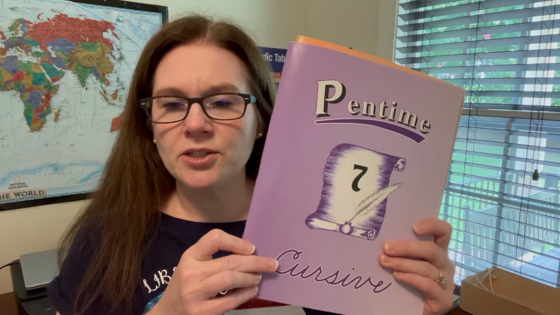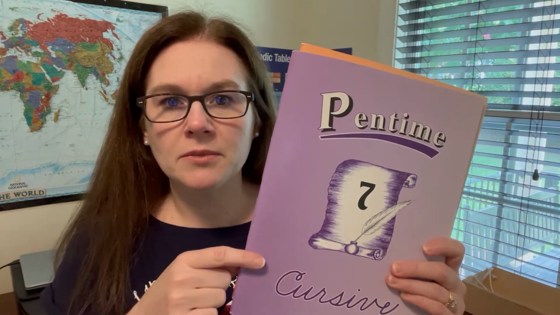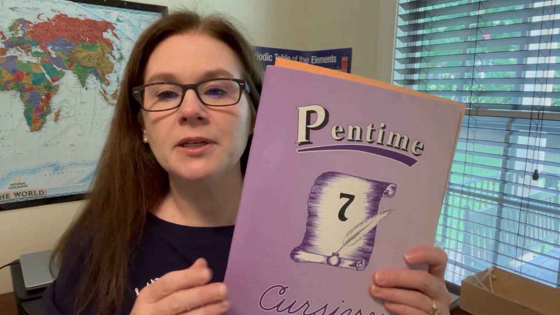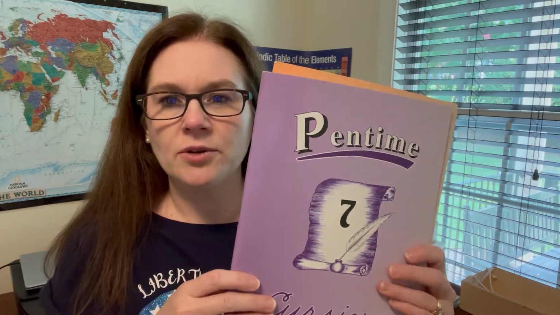I love this literature. With language arts, I also forgot to mention that my daughter still works on cursive practice. This is Pen Time from Milestone Books, where I get my Rod and Staff materials from. She started this one last year in 7th grade, so she's going to finish it up, and then she's going to move on to the 8th grade. She loves cursive. It's how she starts her day, gets her in school mode, so that's fine with me.